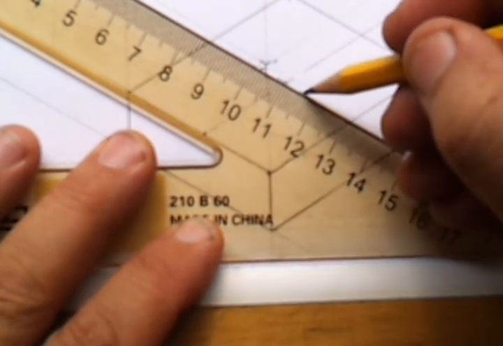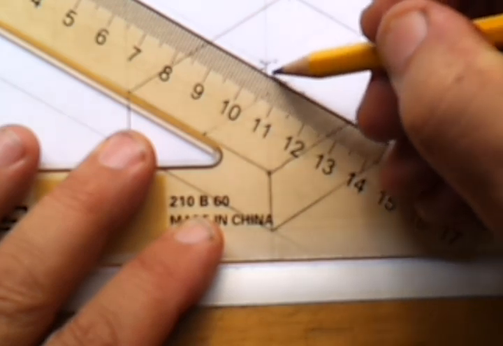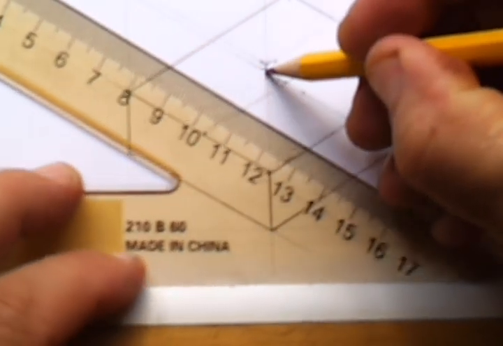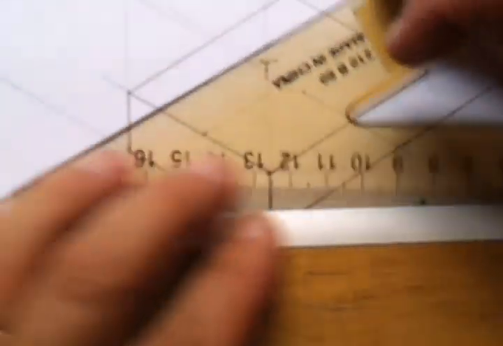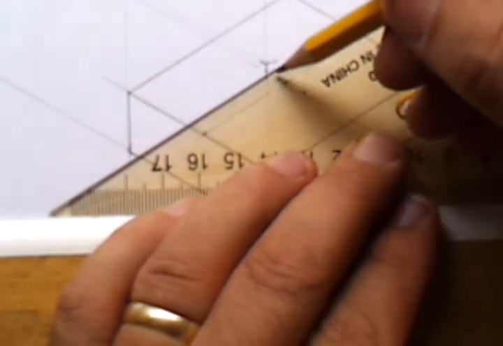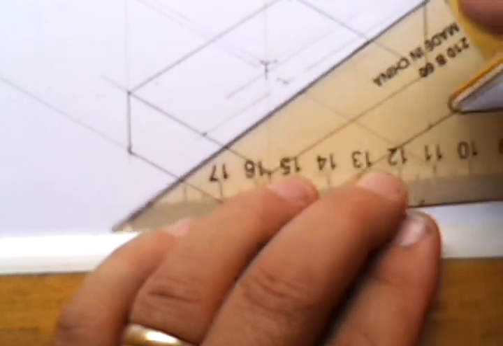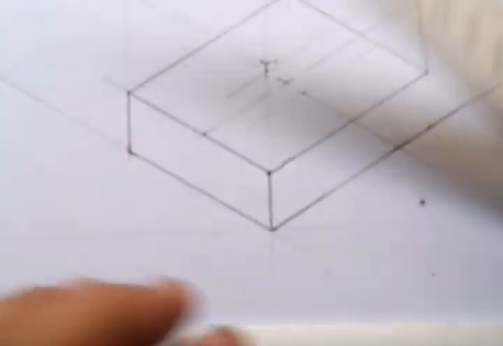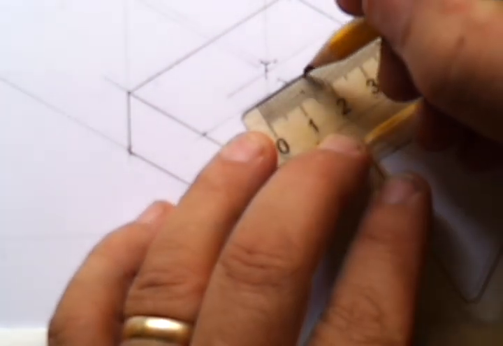So there's 6 millimeters, and there's 6 millimeters. So I'm going to create a box. It's going to be a small box. 2 light construction lines. And then I'm going to measure across the other axis of symmetry which I've created with my center line.